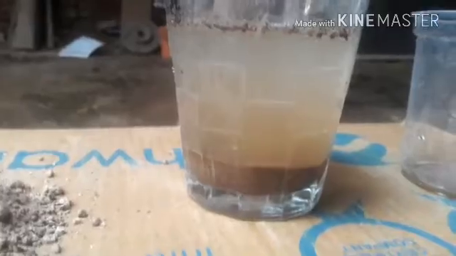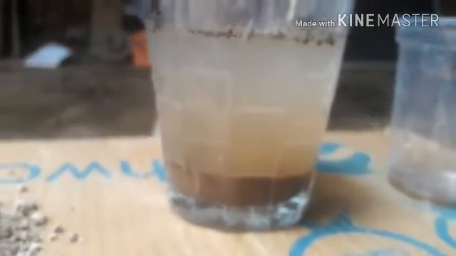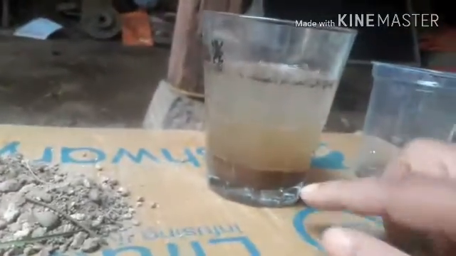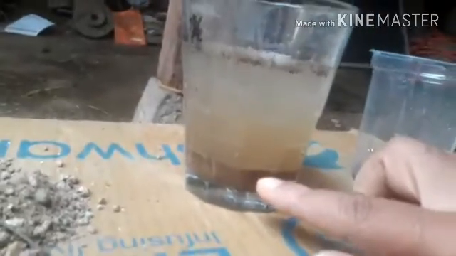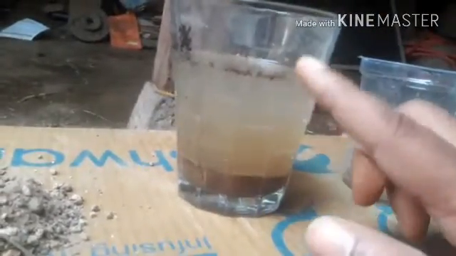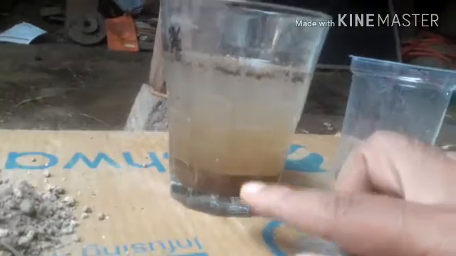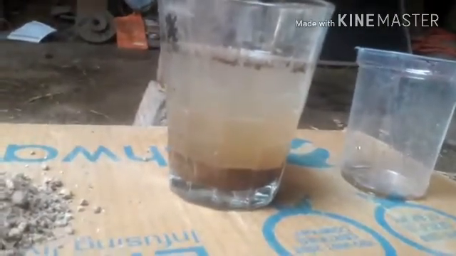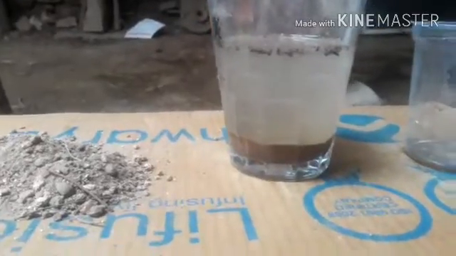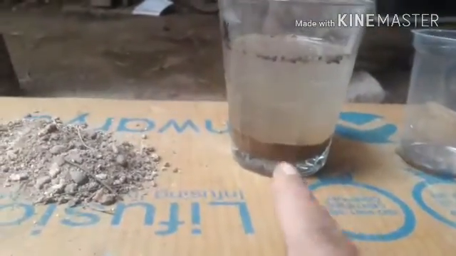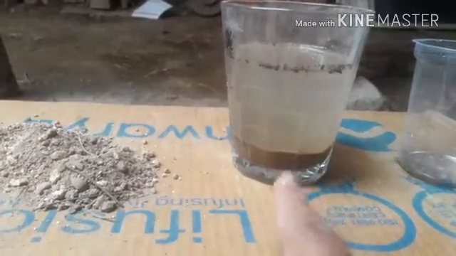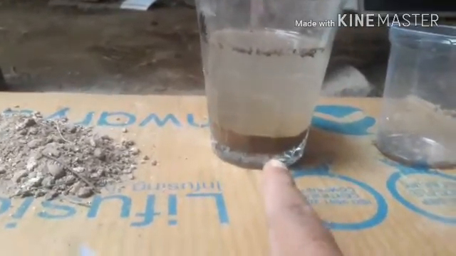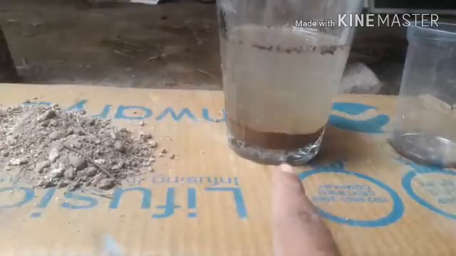So this one is after 5 minutes. I have seen totally the dust particles, right? Totally the dust particles settled at the bottom of the glass, right? And the remaining water is at the upper part. Let us wait for 5 more minutes. Let us see what happens. So here it is after 10 minutes. Have you seen? So the total solids, meaning the insoluble material, settled down. It is what we call sedimentation.